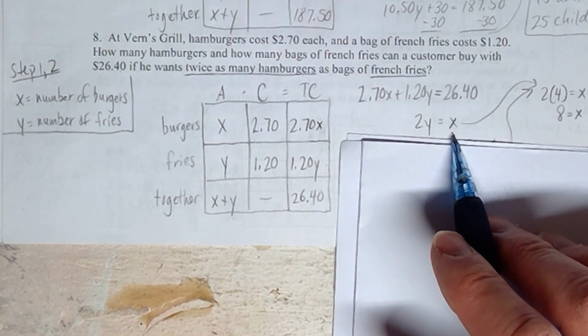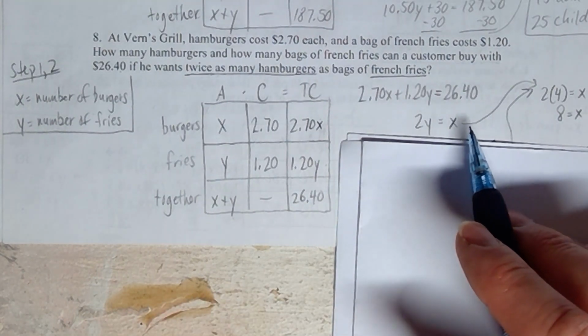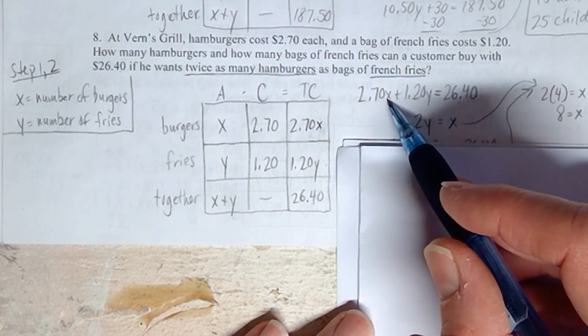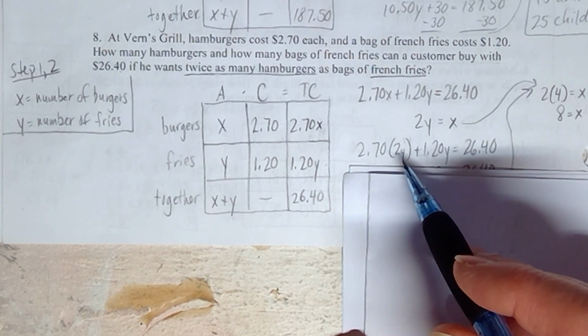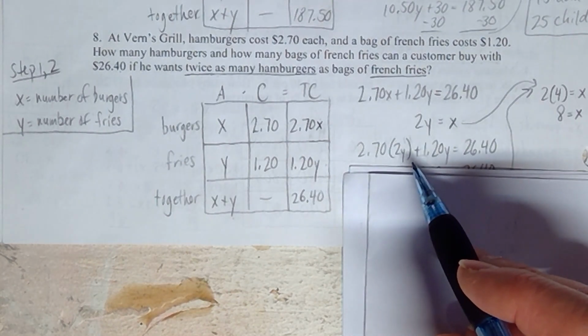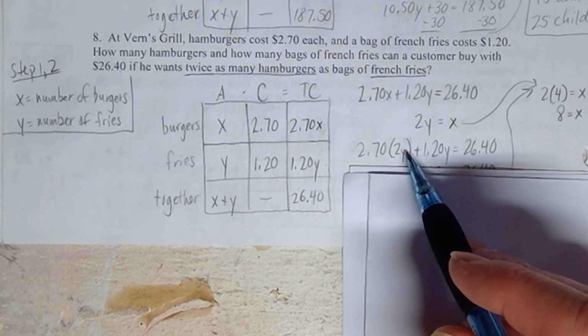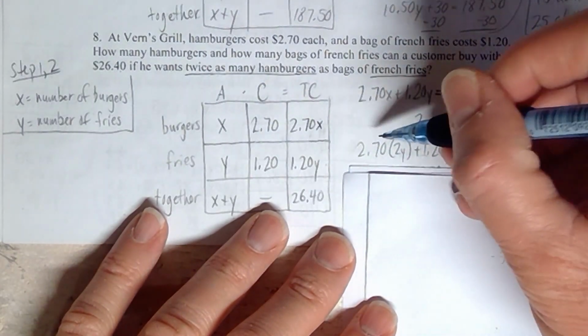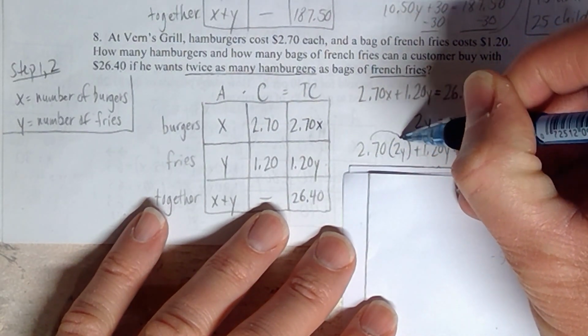Now, since the X is already by itself, I'll do substitution by just substituting the 2Y into the X in the other equation here. Now, remember, when you clear out the parentheses, if your parenthesis has only one term in it, don't distribute to multiple parts. You're supposed to distribute to each term.